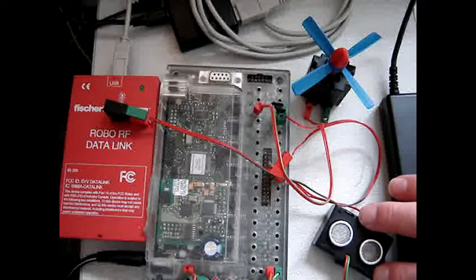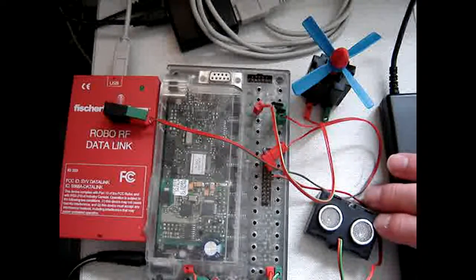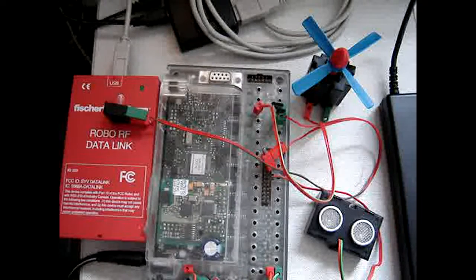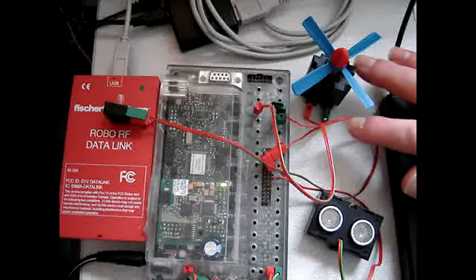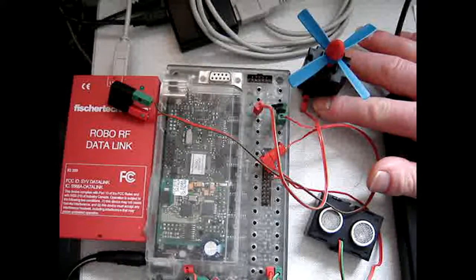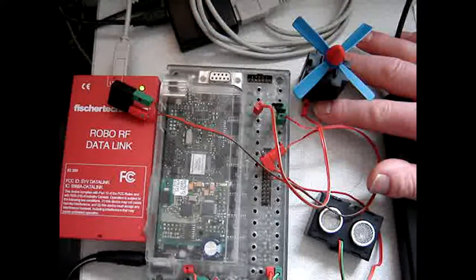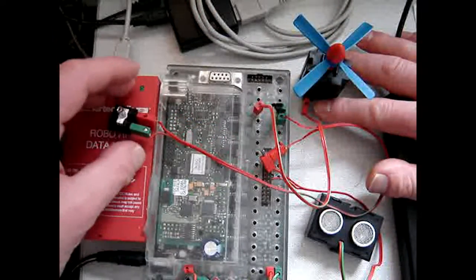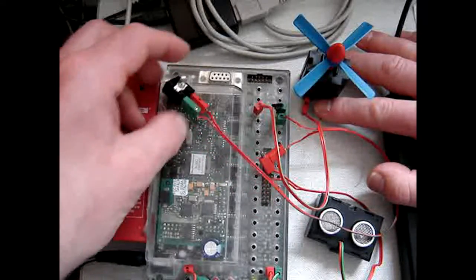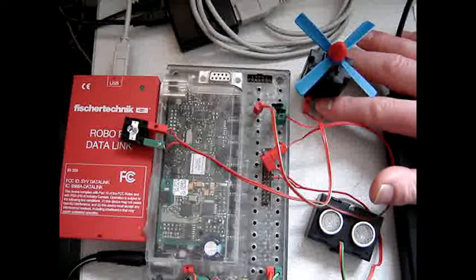So as you saw on the screencast, the sonar actually works, and you can only see it in the program that it works, because you can't hear it. That's why it's called ultrasound. But anyway, let's see something. It would be fun to see the lamp working as well, if it wants to cooperate.